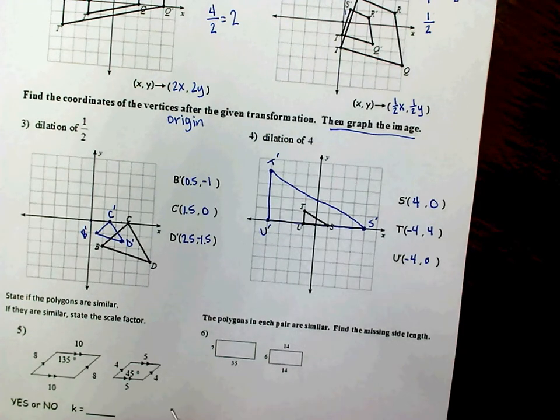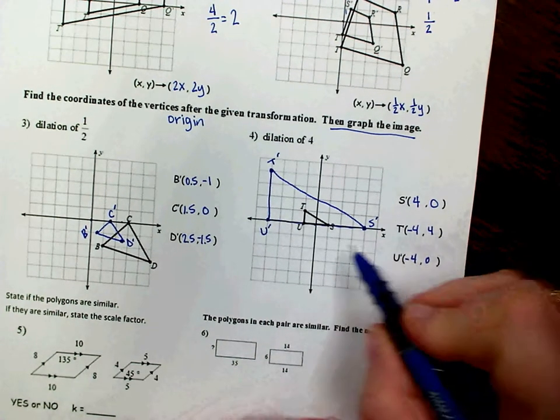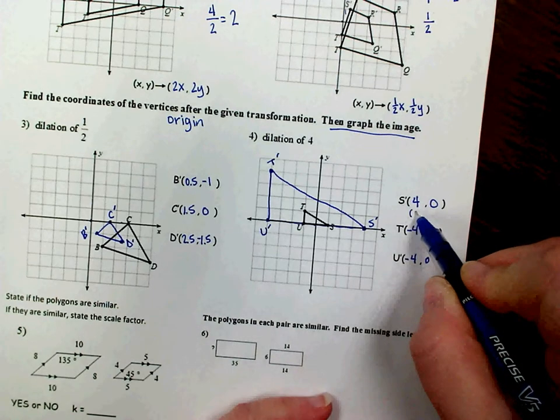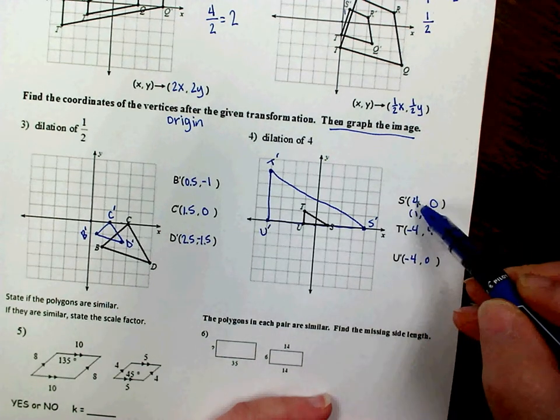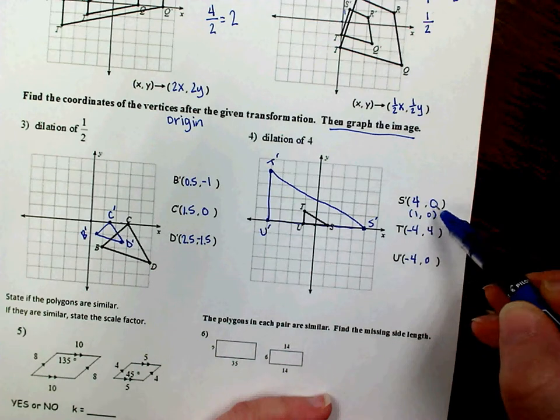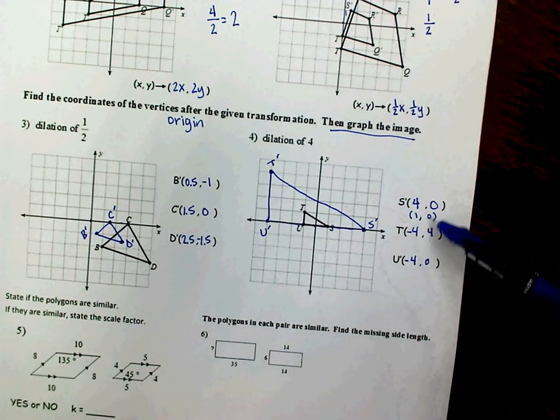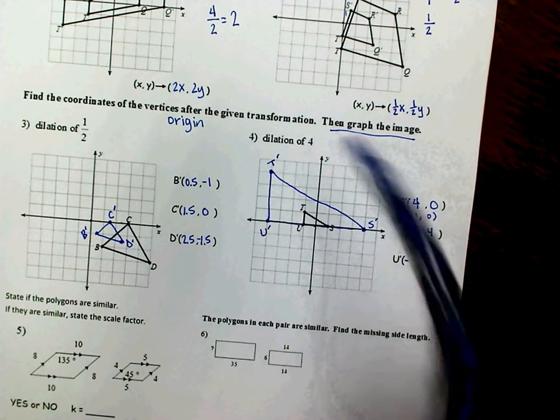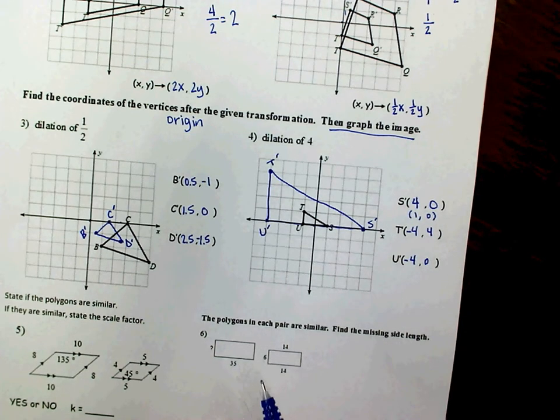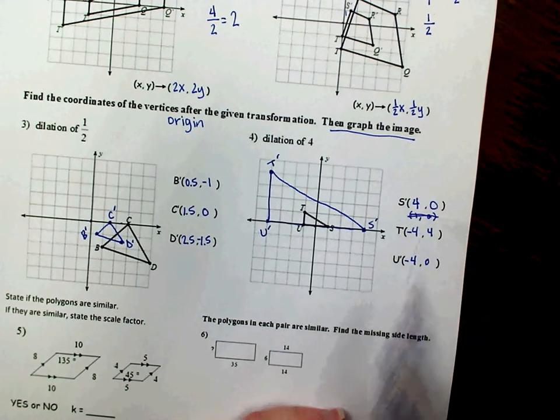Remember, you should be able to take the original point, like S was (1, 0), and put the image over the original. Well, not with the zeros, but with the 4/1, you would get the dilation scale factor, which was 4. So just a double checking there.